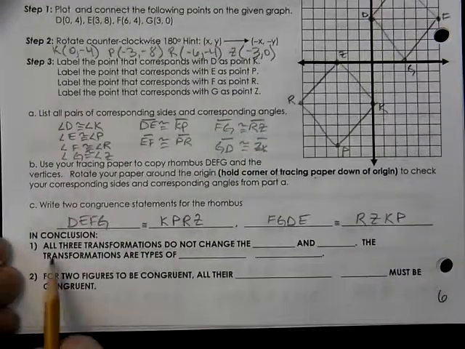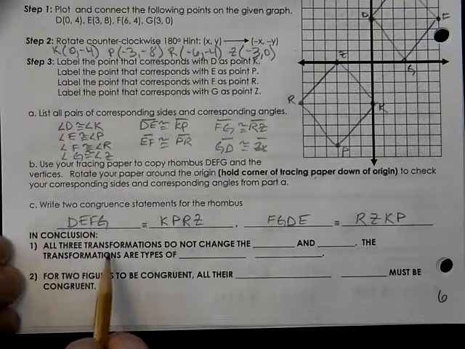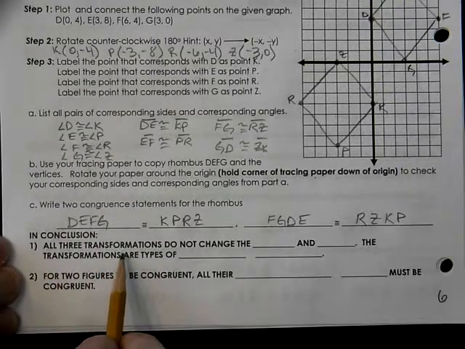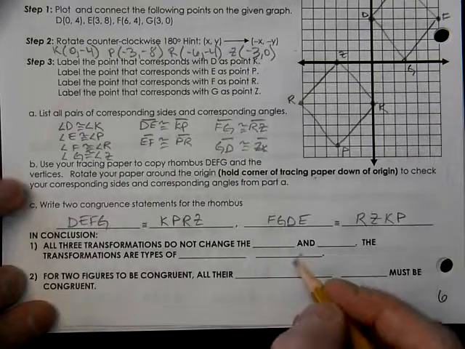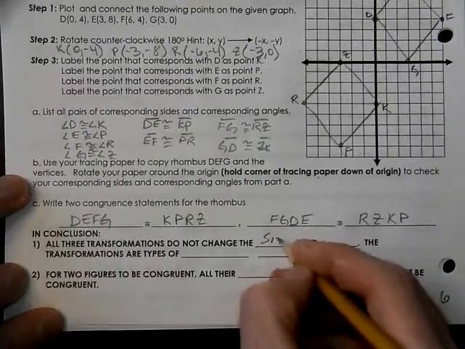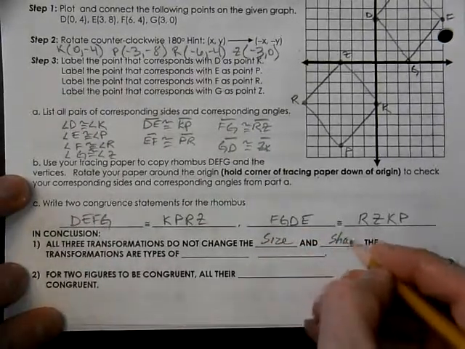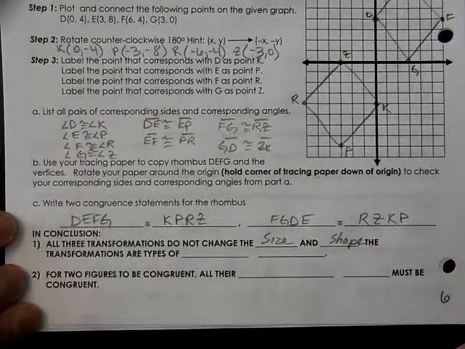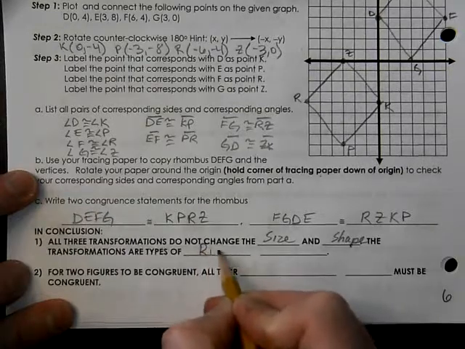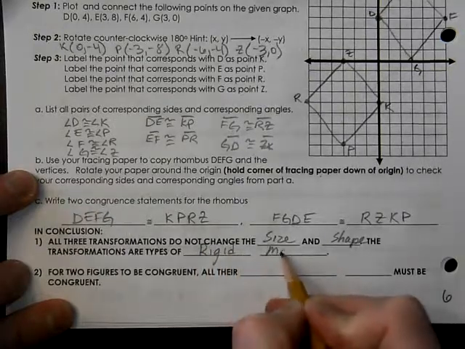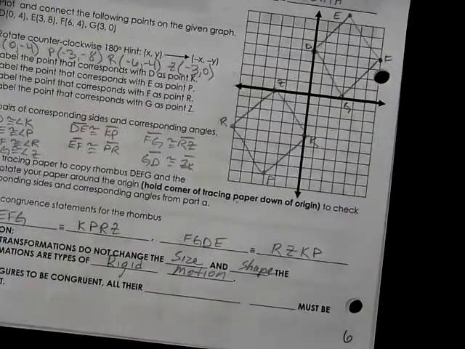So some different topics that we've talked about today. All three transformations that we've done here, we've done a translation, we've done a reflection, we've done a rotation, do not change the size or the shape of our original figure, and they are types of rigid motion. That means their size and shape does not change. Their orientation might.